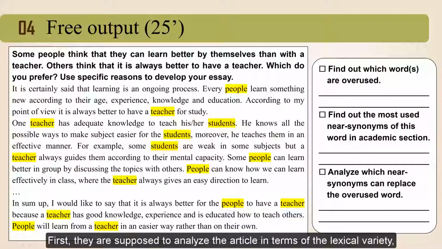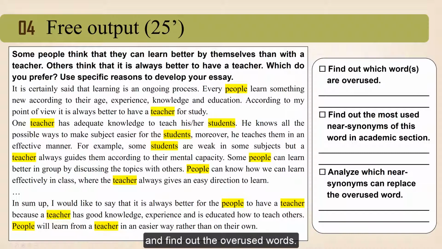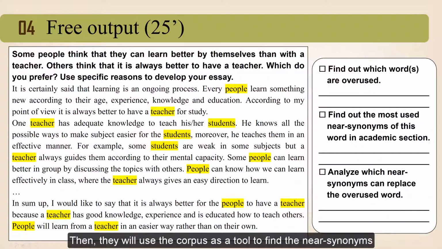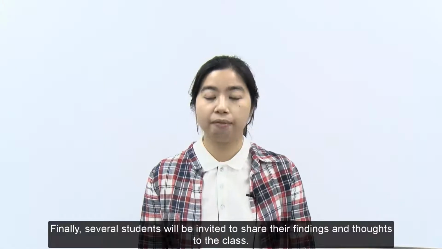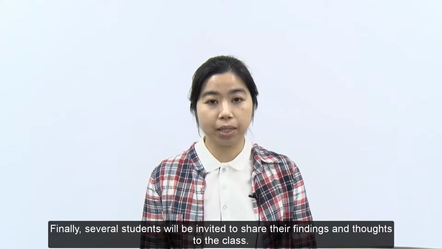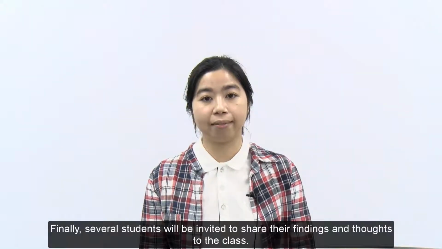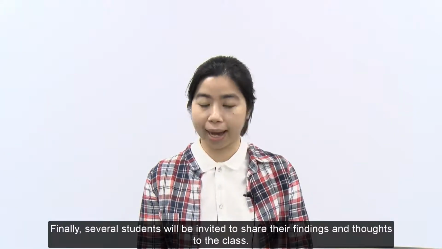At the final free output stage, students are required to modify another sample article in the IELTS writing task 1. First, they are supposed to analyze the article in terms of the lexical variety and find out the overused words. Then, they will use the corpus as a tool to find the near synonyms of the target vocabulary items that are used in the context. Finally, several students will be invited to share their findings and thoughts with the class.